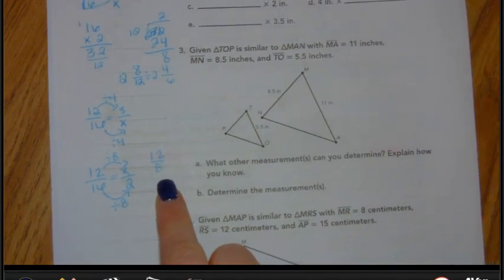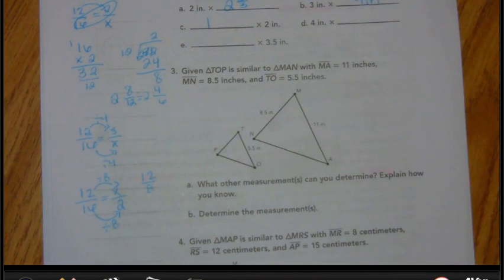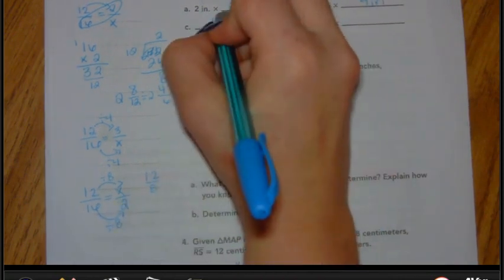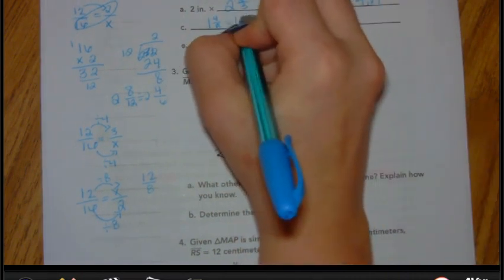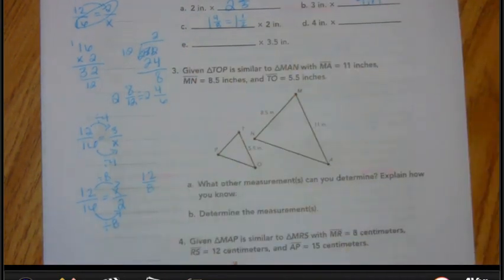How many times can 8 go into 12? Well, 8 can go into 12 one full time, with how much left over? Well, there is 4 left over. And can I simplify this? Yes, I can simplify this down to 1 and 1/2. That's a little bit easier than doing all that work.